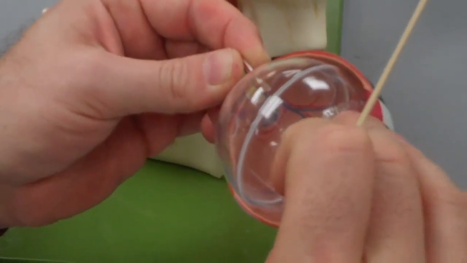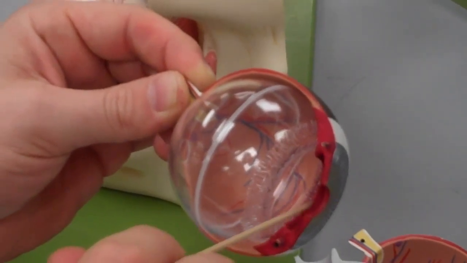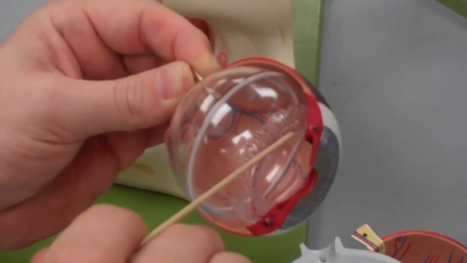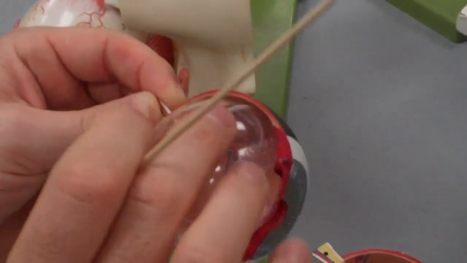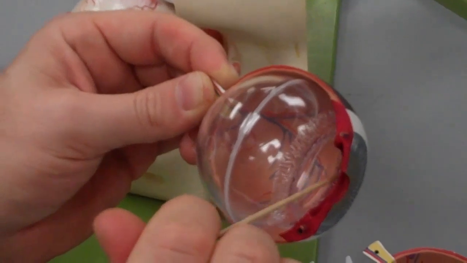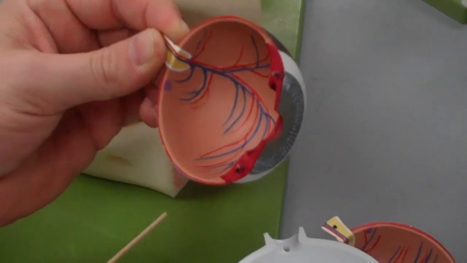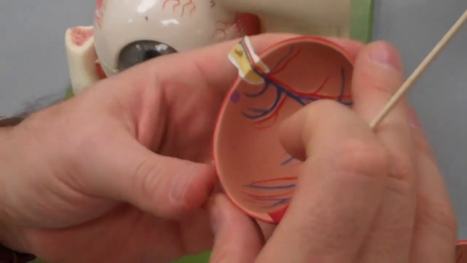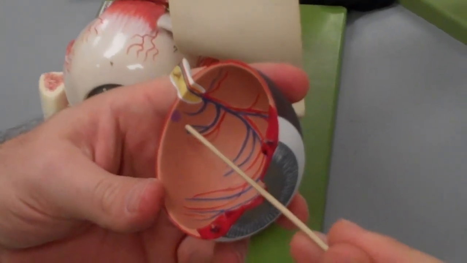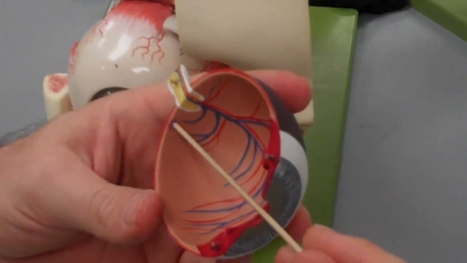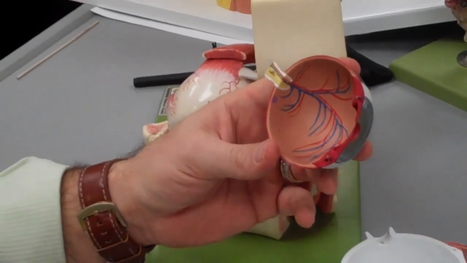Okay, so if I remove the lens, in here is where we have aqueous humor, that fluid. Here is the vitreous humor in the posterior segment. Here is the anterior segment. Here is the posterior segment. And then in the back, we've got the neurological layer. Here's the optic disc. And then we have our blind spot called the fovea centralis. And that brings the eye to a close.